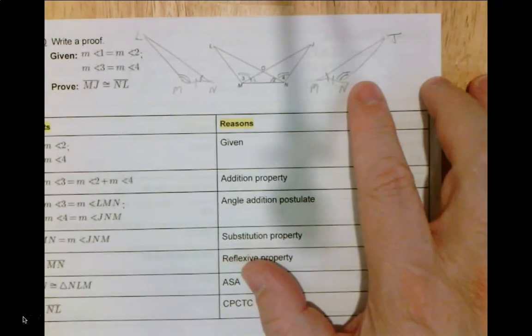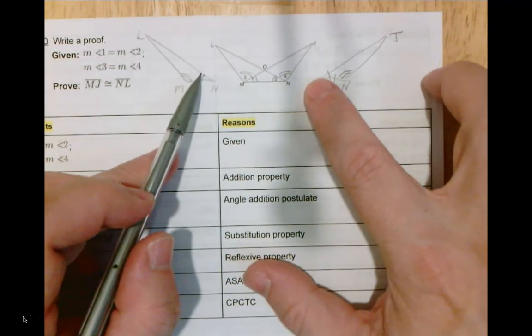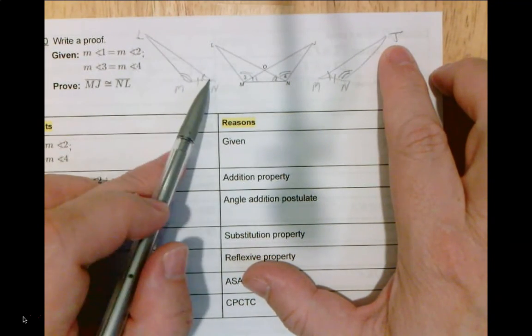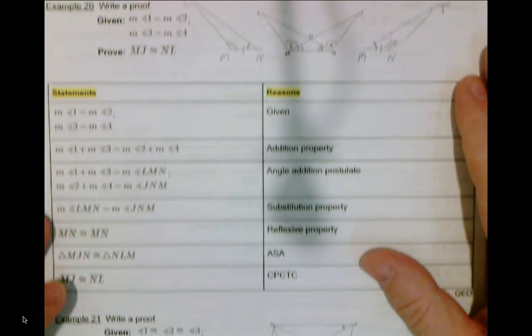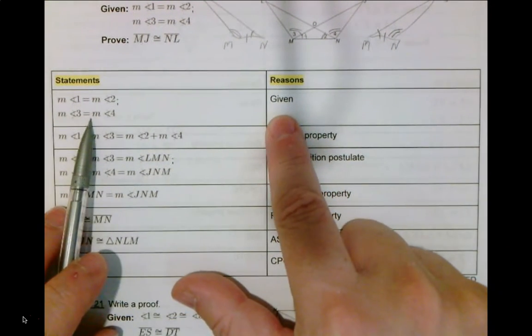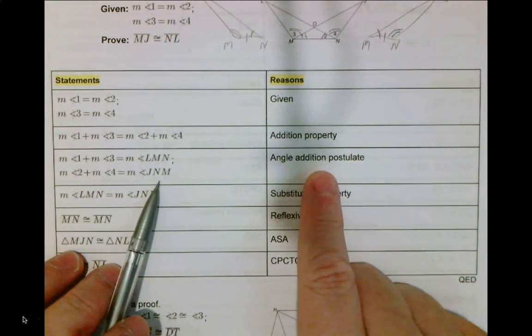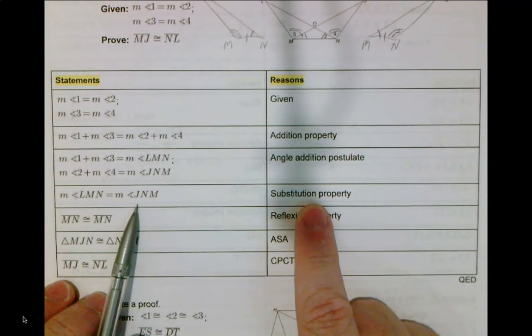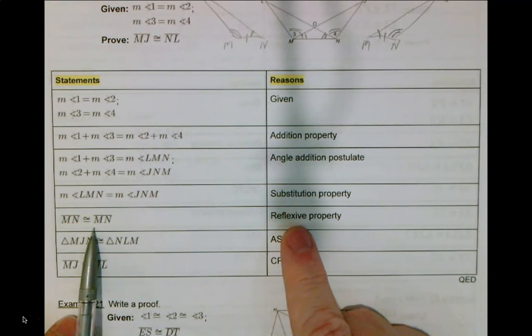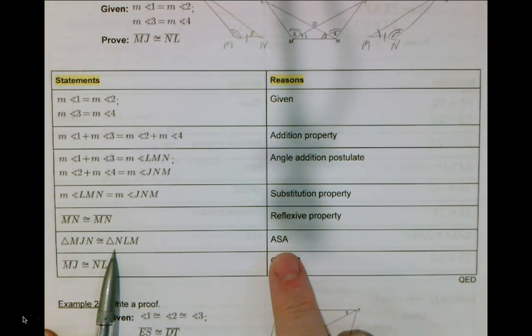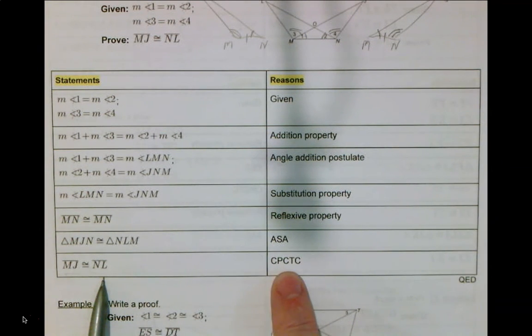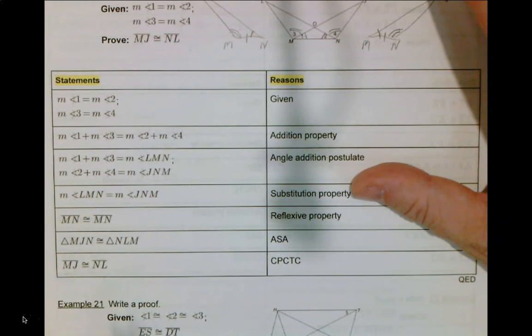Once we've got the two triangles congruent by angle, side, angle, MJ is congruent to NL by CPCTC, and the rest is just writing it out. Rewriting the given information, addition property, angle addition postulate, substitution. Said all those already. MN is congruent to MN by the reflexive property. That's the common side. Triangle MJN is congruent to triangle NLM by angle side angle. And then what we were trying to prove, MJ is congruent to NL by CPCTC. Corresponding parts of congruent triangles are congruent.